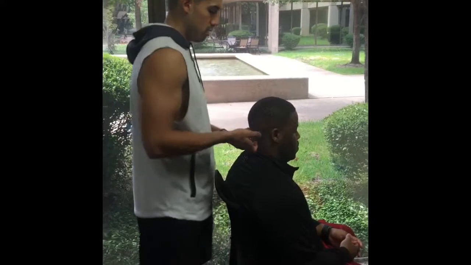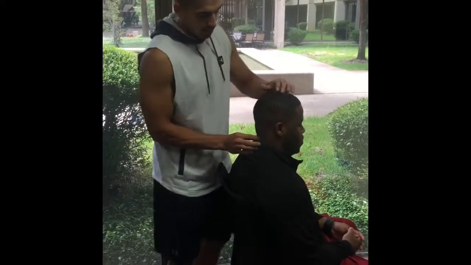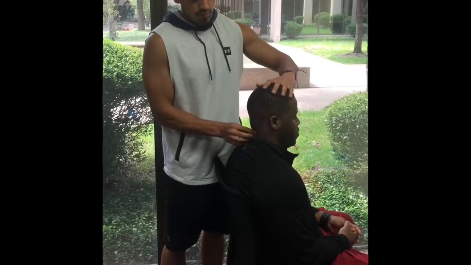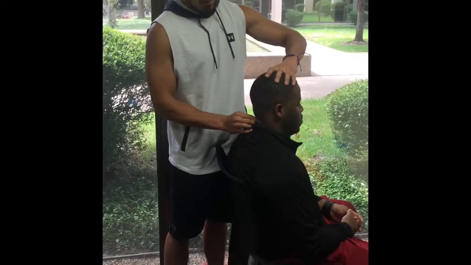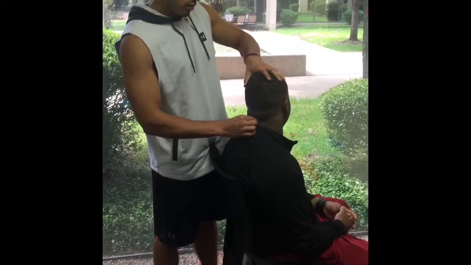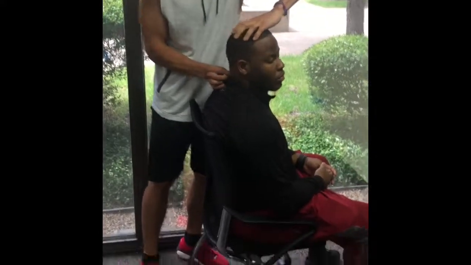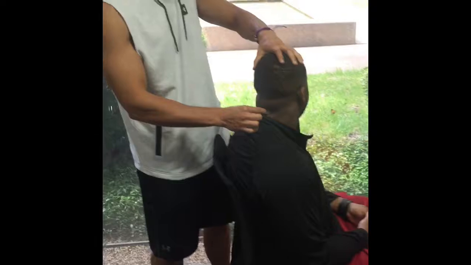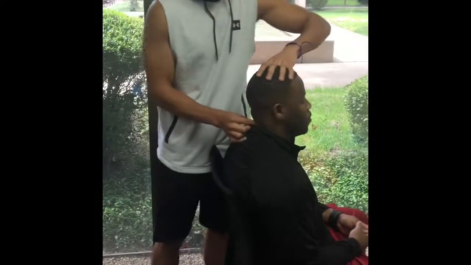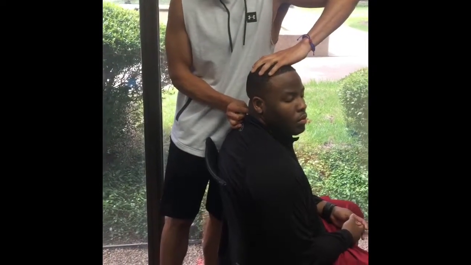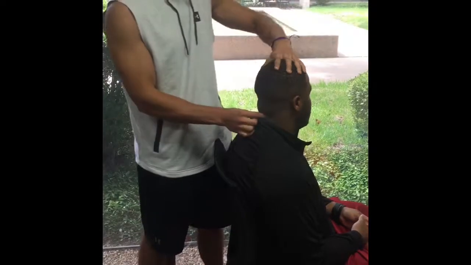And then you're going to do rotation. And whichever side is not rotating fully could give you a listing of the left or right.